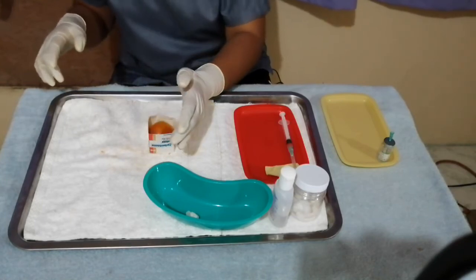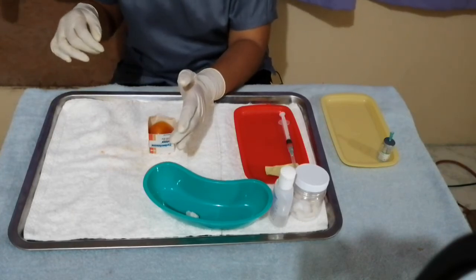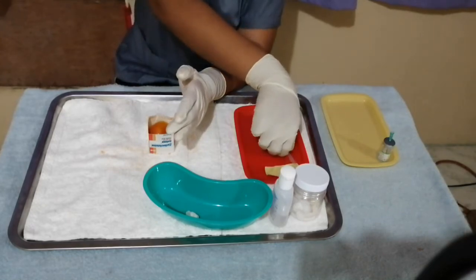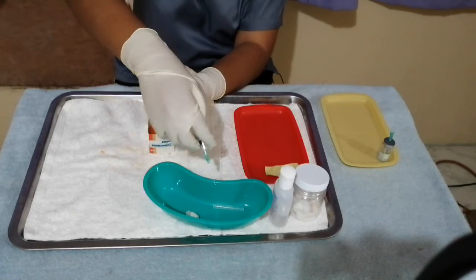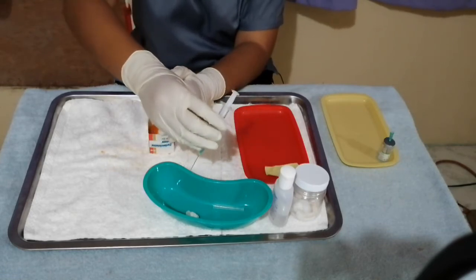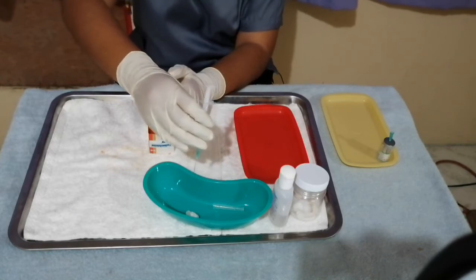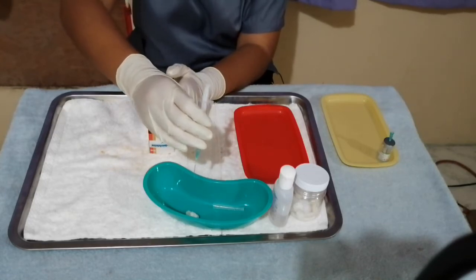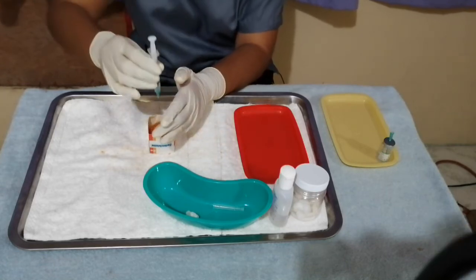Assuming that I already pulled the skin and have the prepared medication, we're going to insert the needle at a 90-degree angle to the skin while continuing to hold the skin with the other hand. So again, 90-degree.